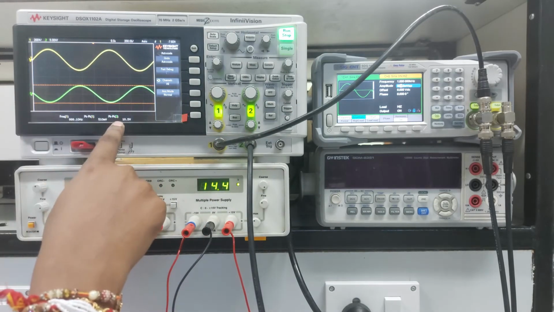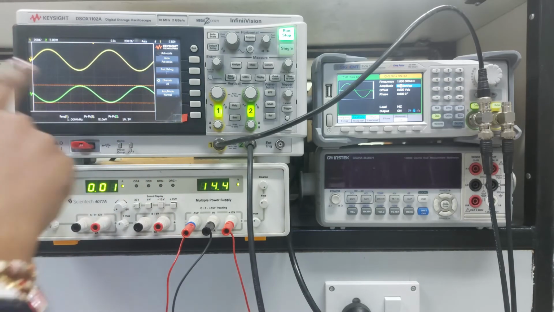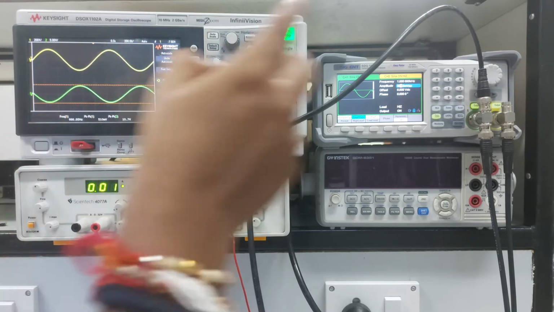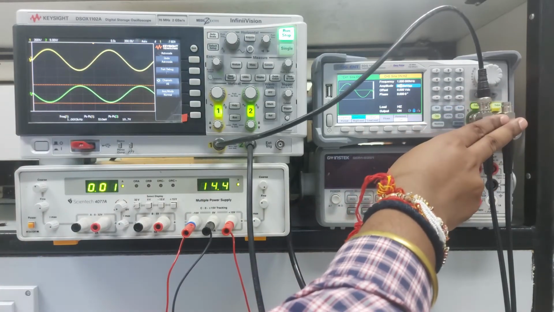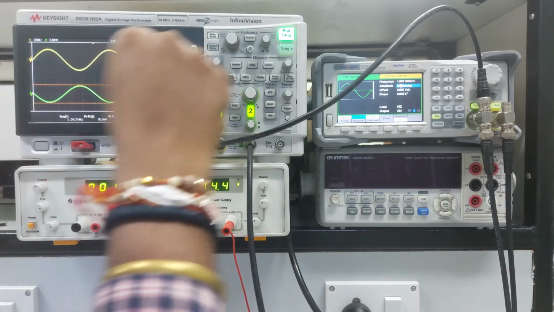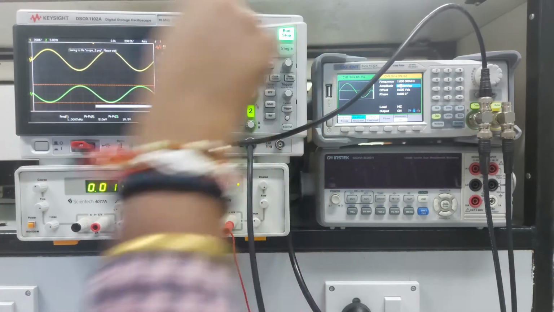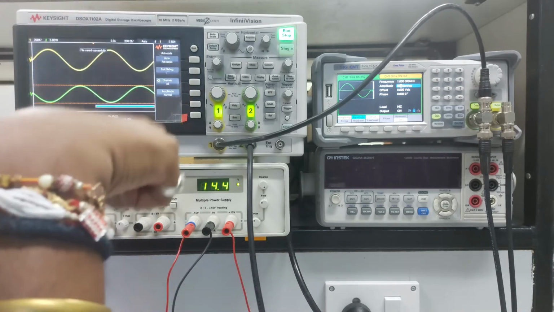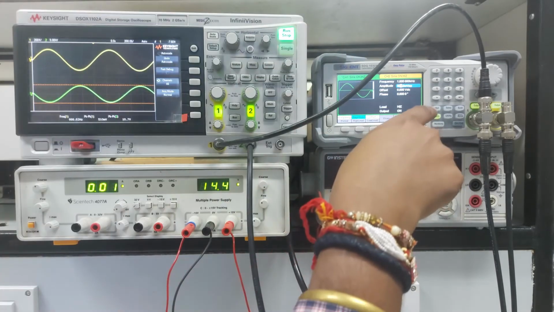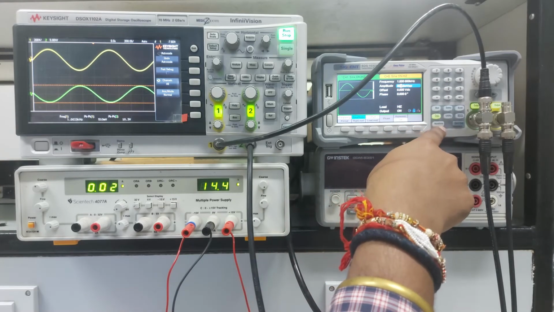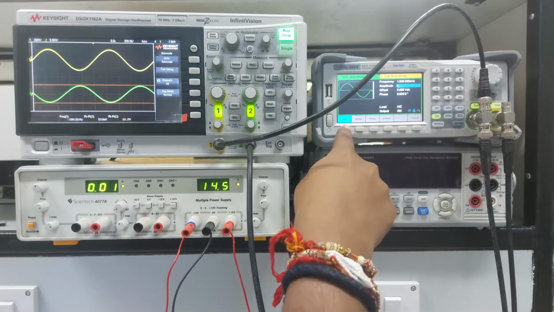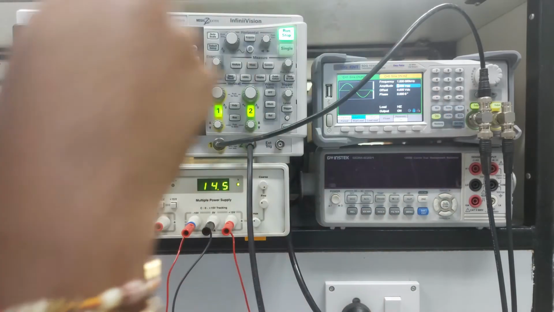Here you can see we are getting the inverted output, which is the sum of the two inputs from the channel 1 and the channel 2. Both are the same. Okay, so I am going to save it to the USB. Now the display is saved. Now again I am going to change it from the channel 1. I am going to fix it at 1 volt peak to peak. So let's see what will happen.